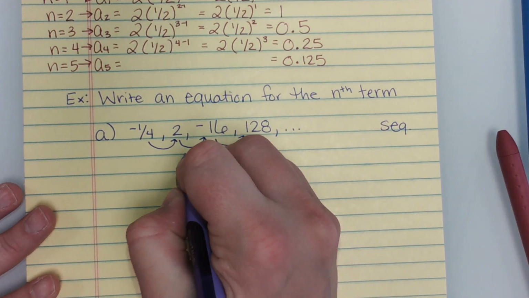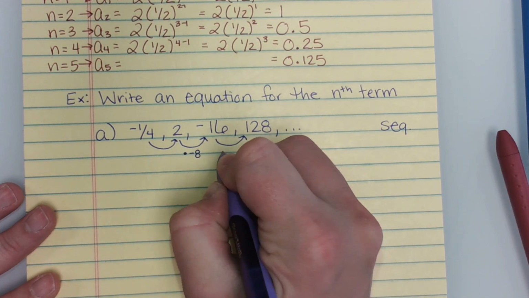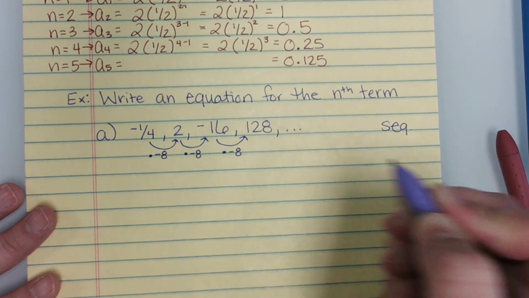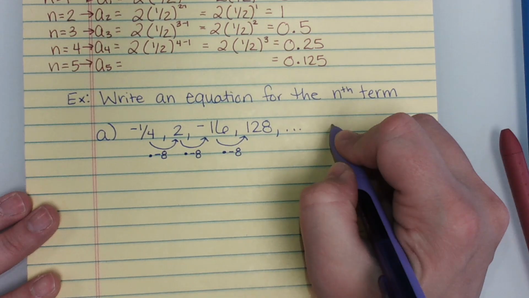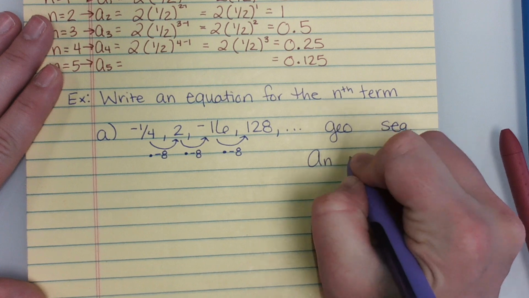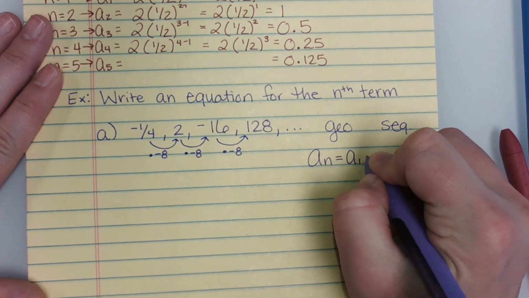The change appears to be multiplying by -8. And it does that for everyone. Which makes it geometric because it's multiplying by the exact same number every time. Now, geometric sequence formula is this.